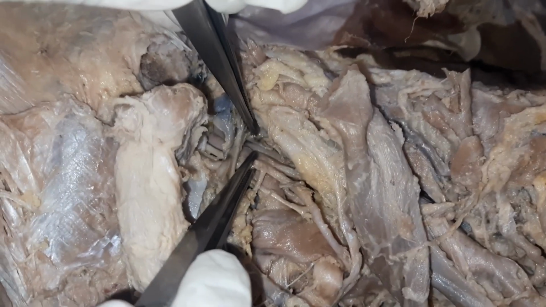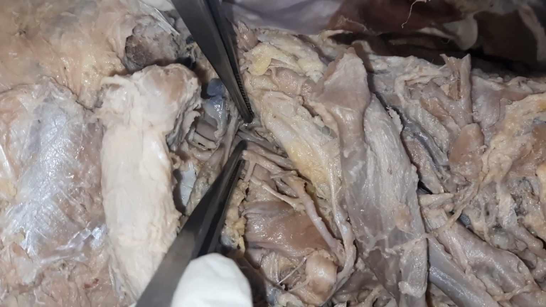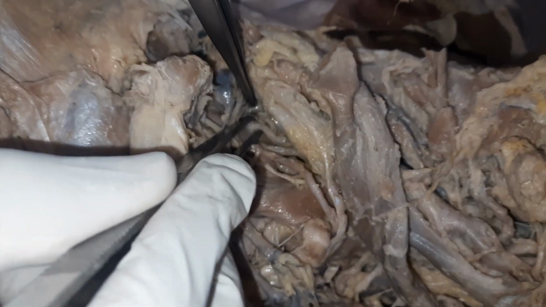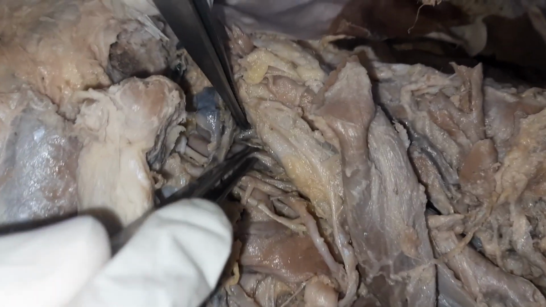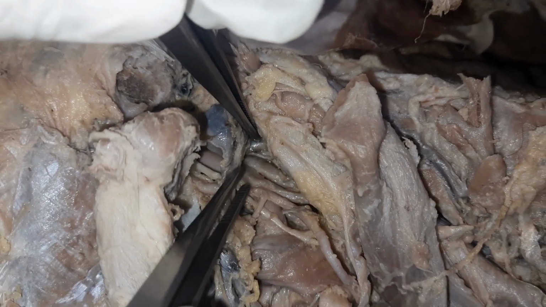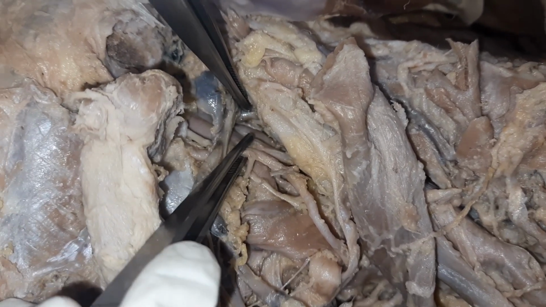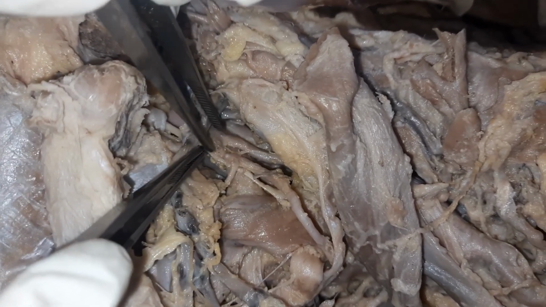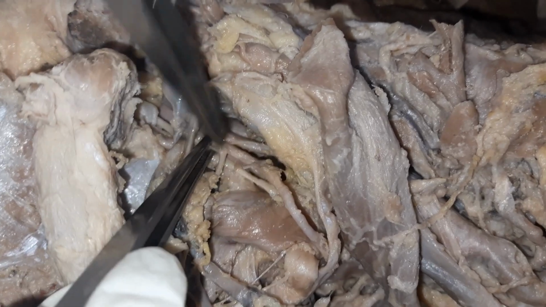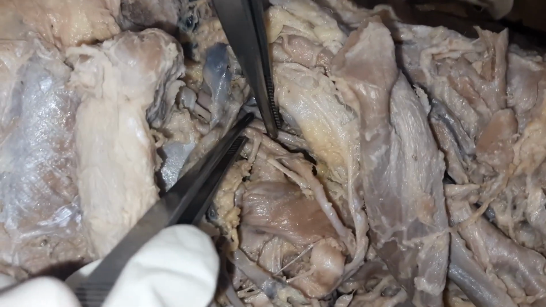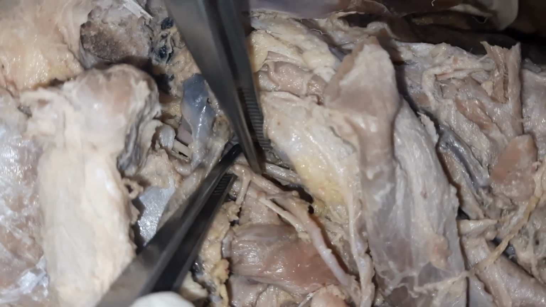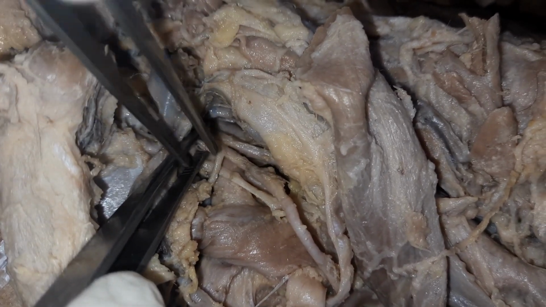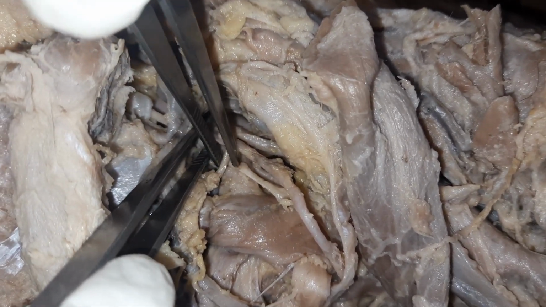This trunk here, this is thyrocervical trunk, vertebral artery, thyrocervical trunk. Thyrocervical trunk divides into, this is thyrocervical trunk here, which is dividing into inferior thyroid artery, transverse cervical artery, and suprascapular artery.